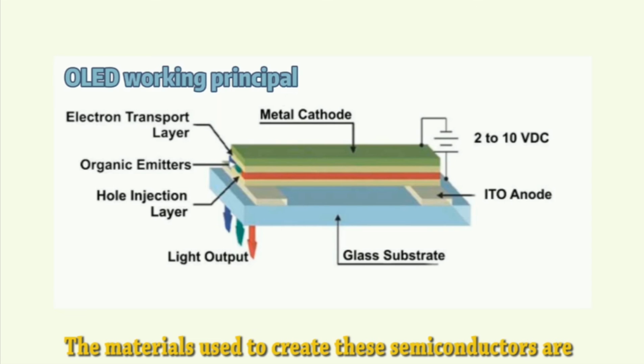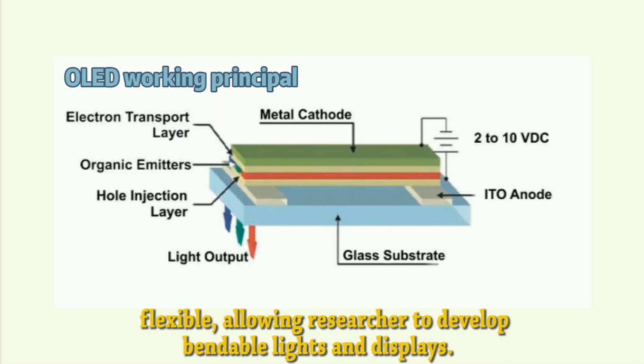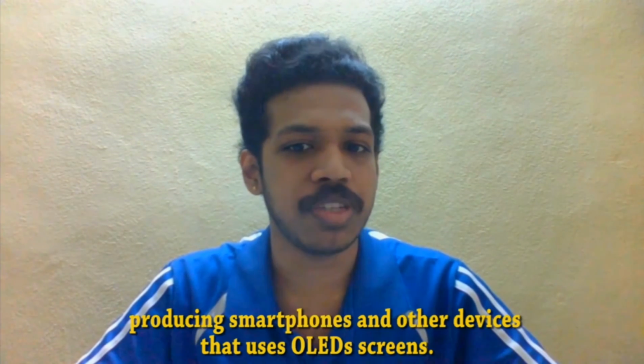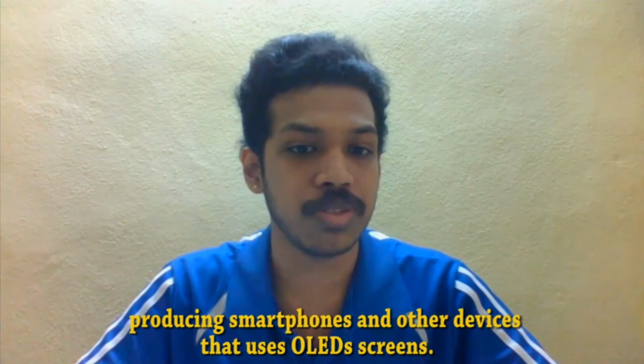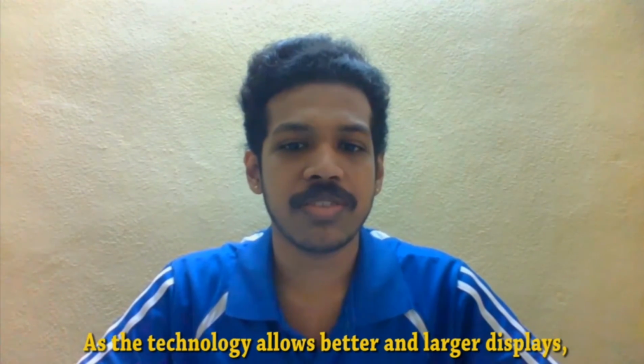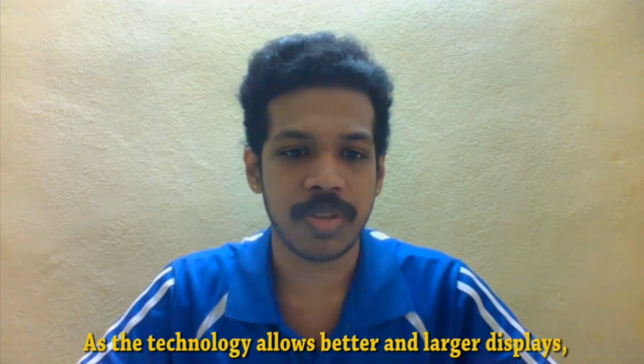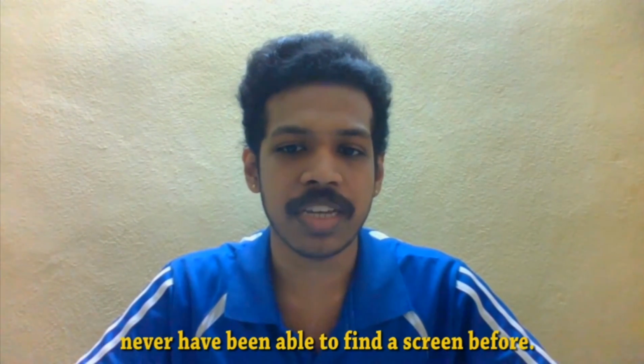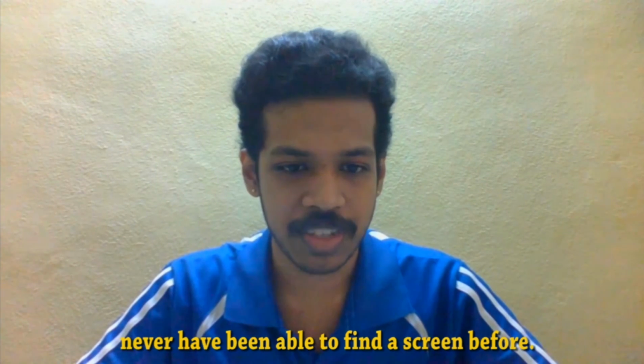The material used to create these semiconductors is flexible, allowing researchers to develop bendable lights and displays. Some manufacturers have already started producing smartphones and other devices that use OLED screens. As the technology allows better and larger displays, people may start seeing them in places that would never have been able to hold a screen before.